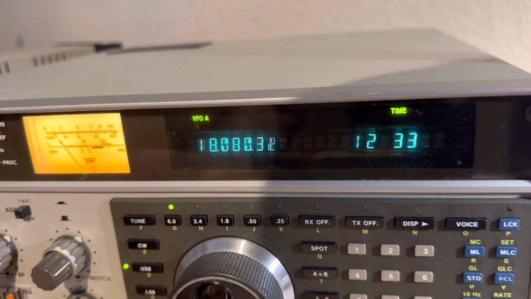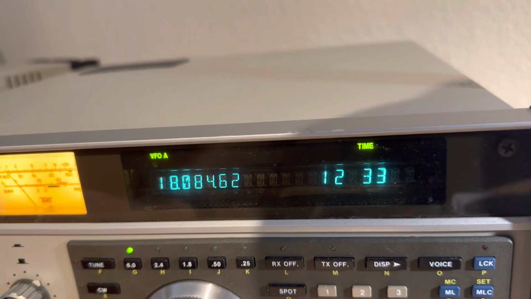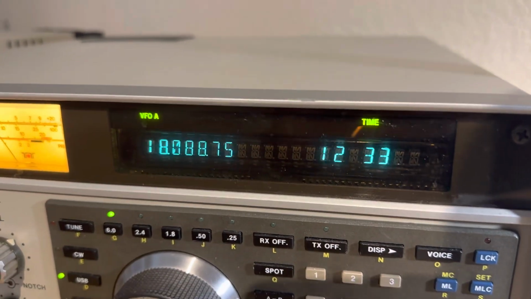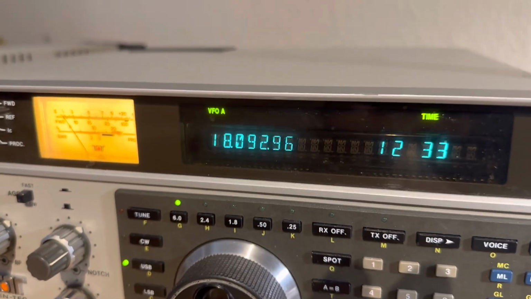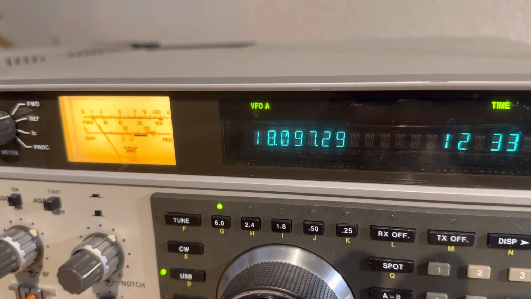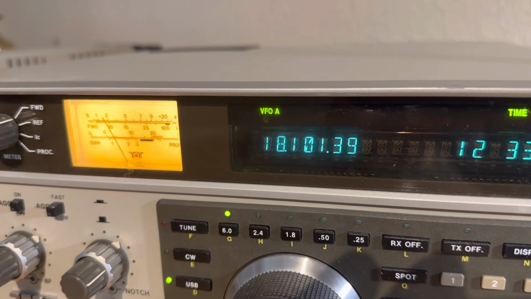Let's set the squelch. Yeah, there's not much going on. But that band should scan pretty fast. It's a very short band. FT8.